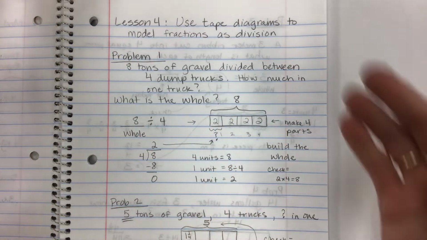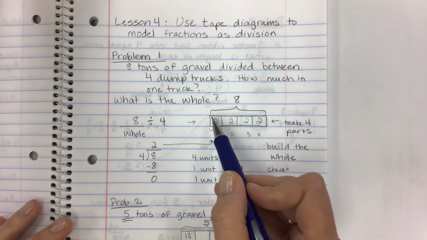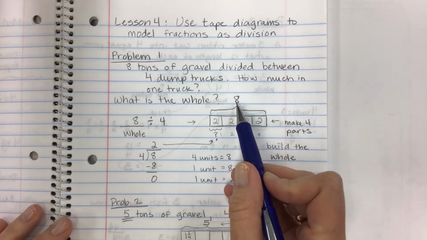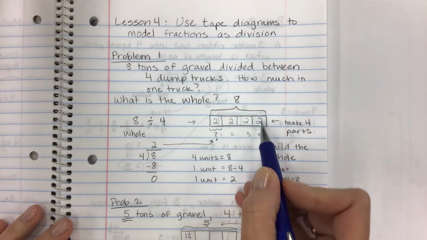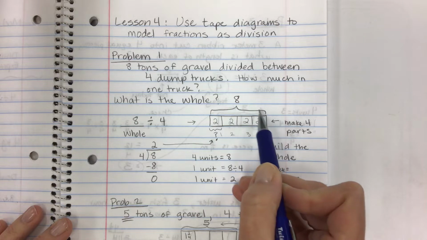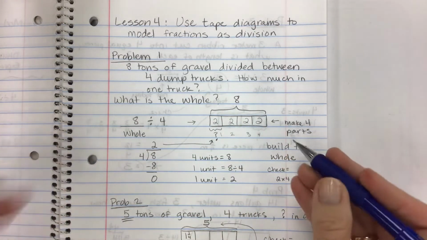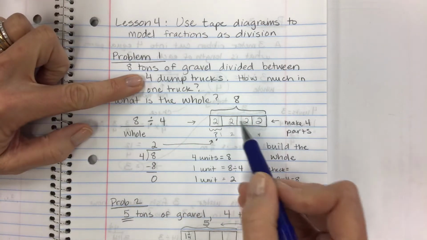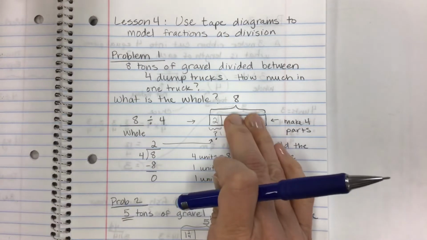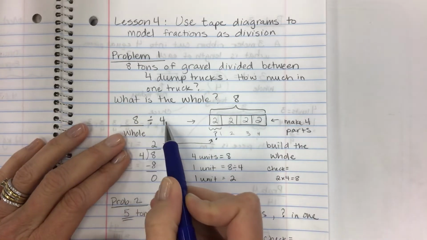So the whole idea of using the tape diagrams to model fractions as division is to recognize what is the whole and how many parts you have. Always put that whole labeled up on top and then divide it into the appropriate number of parts. So we have 4 trucks, therefore 4 parts. Now the 2's are not in there just yet because we don't know how much is in there. It's 8 divided by 4.